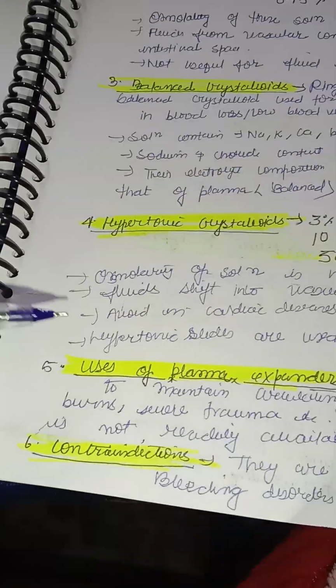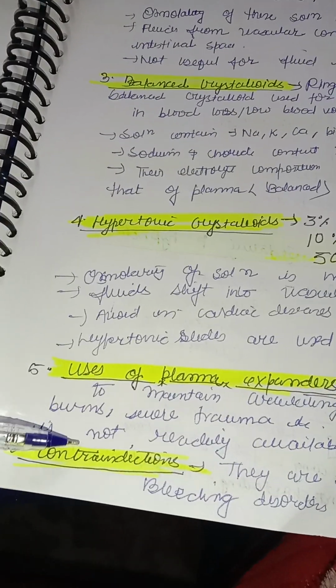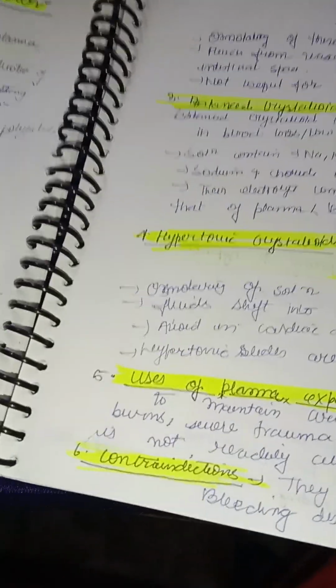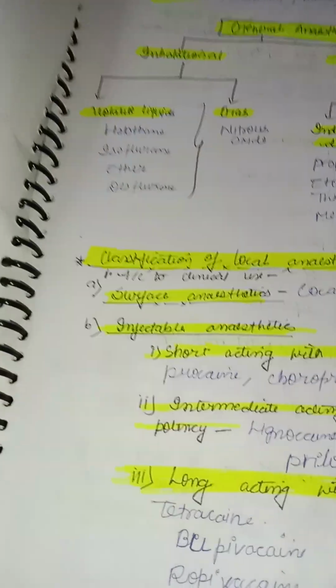Uses of plasma expanders and their contraindications. These plasma expanders are also given there. Finish.